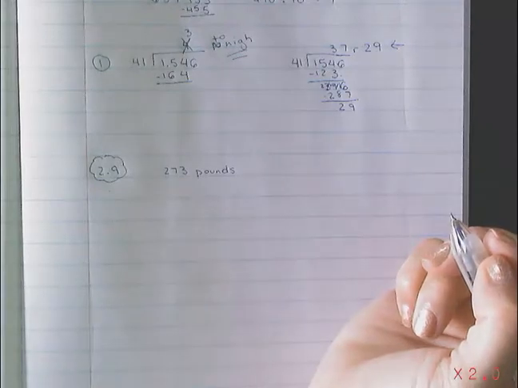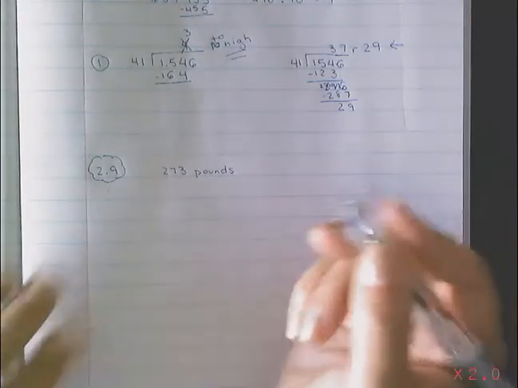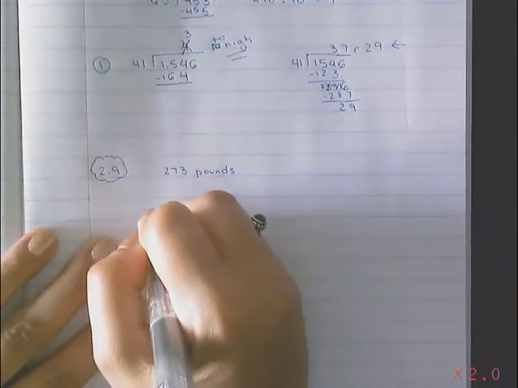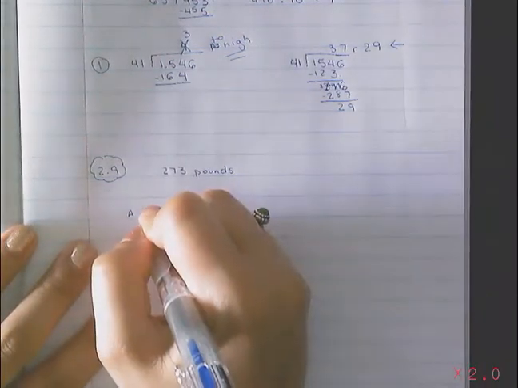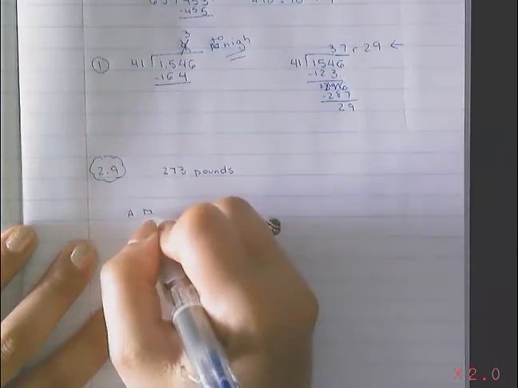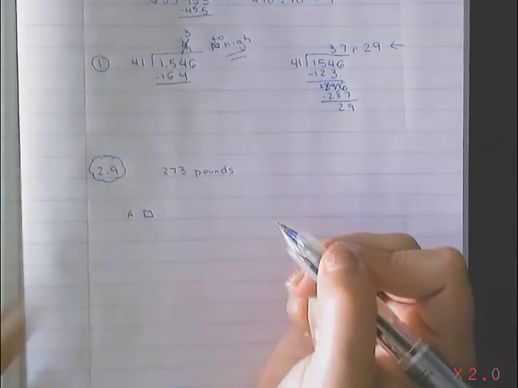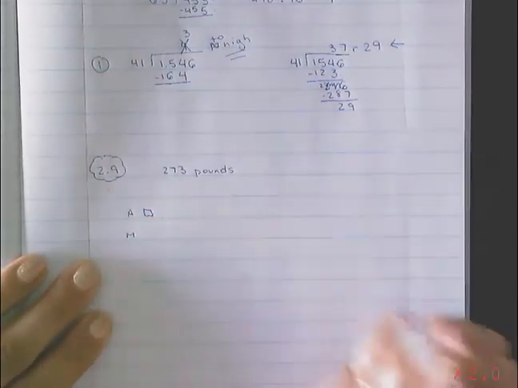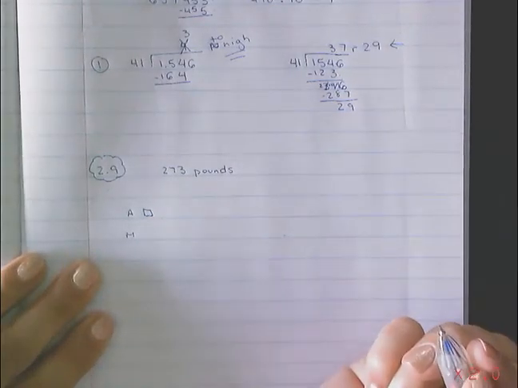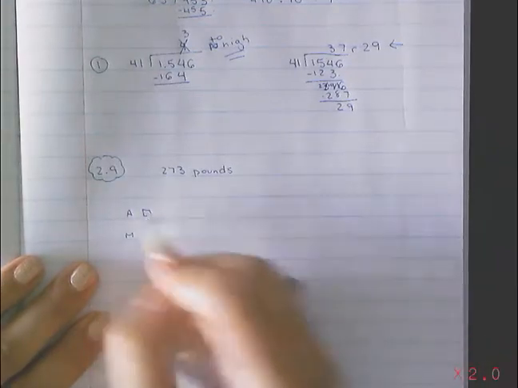So this is where that array comes in. This is going to be my amberjack. I'm going to label it with an A. It weighs some amount of pounds. We don't know yet. Then the marlin weighs 12 times as many as the amberjack.